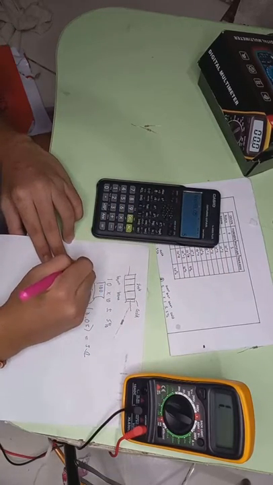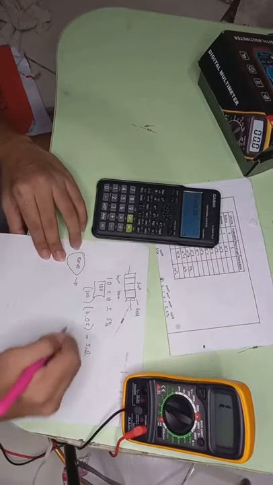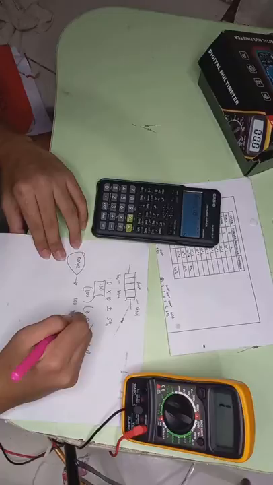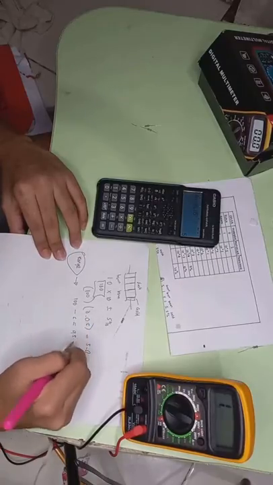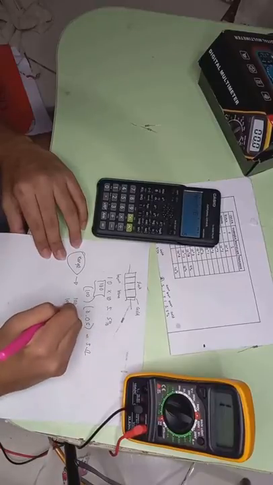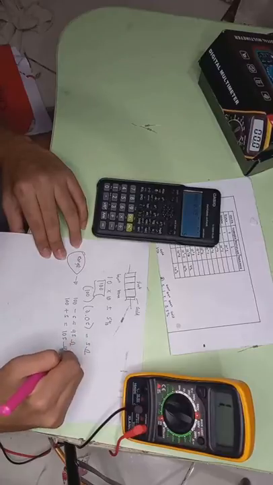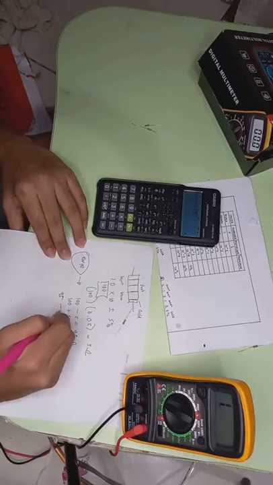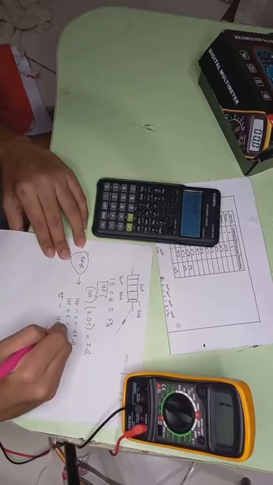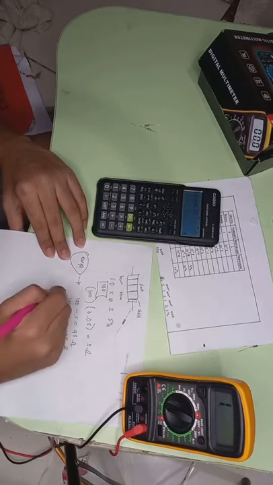And then to get the final range, 100 minus 5 is equal to 95 ohms. 100 plus 5 is equal to 105 ohms. So the range was 95 to 105 ohms. So this is the range.